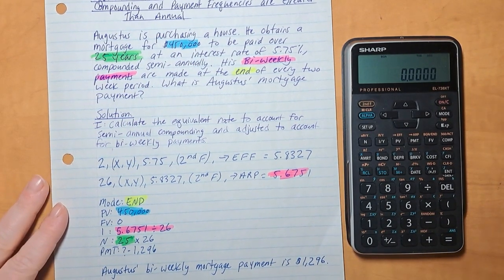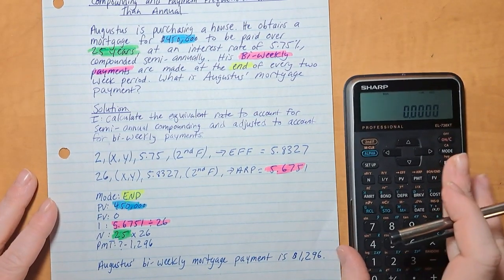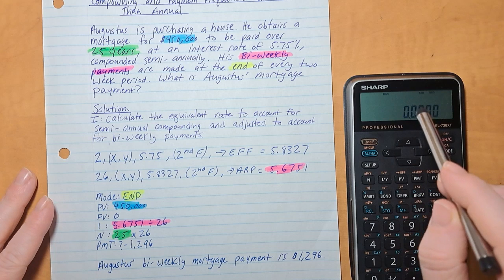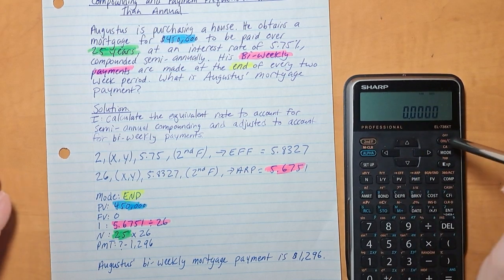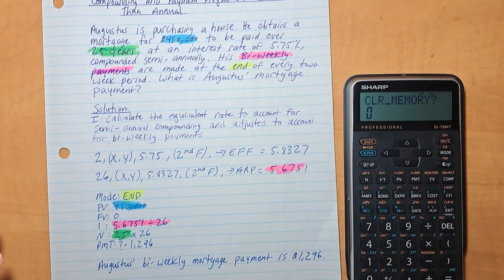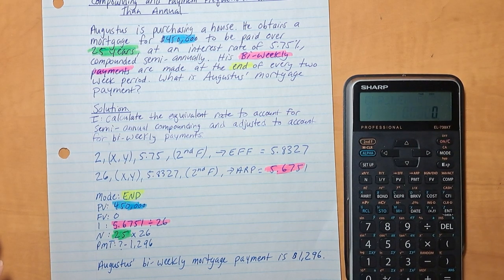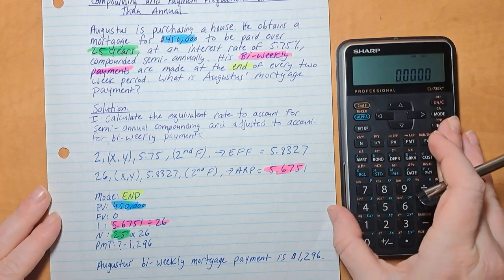So let's go ahead and calculate his mortgage payment. I have the calculator at beginning. I'm going to switch it to end, and that's just second function in the FV button. And I'm going to clear it. Second function alpha 0, 0, 0, 0, and okay.